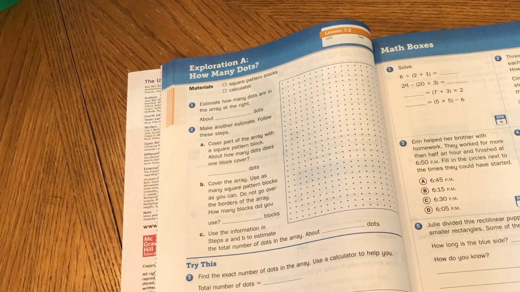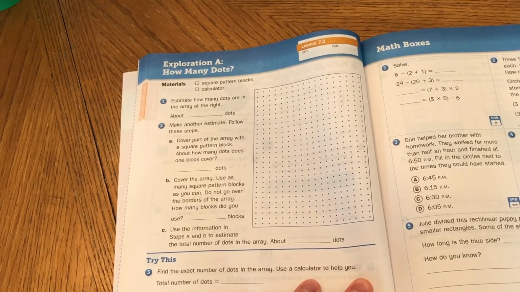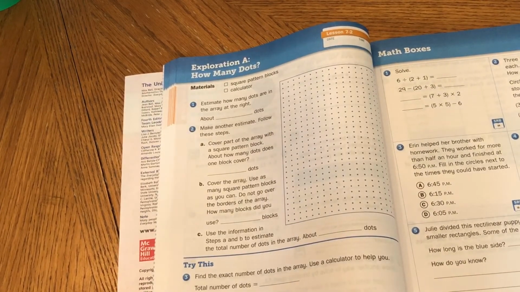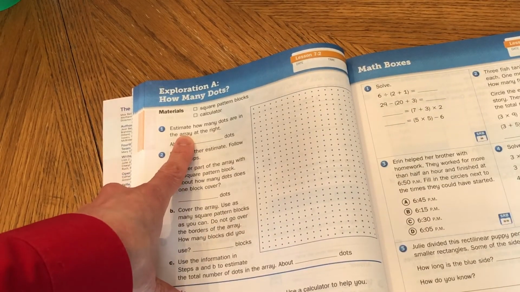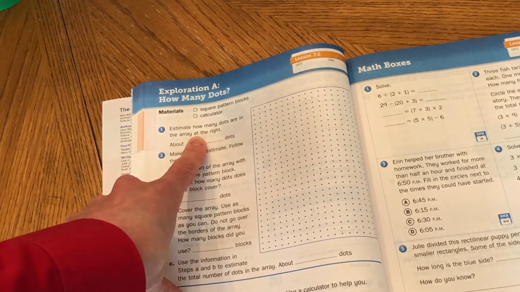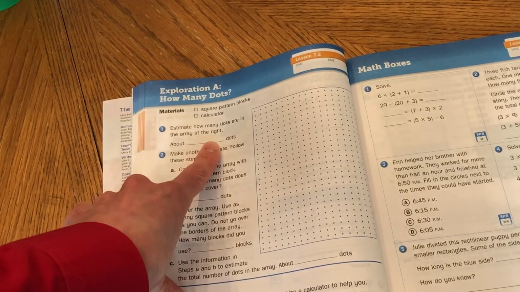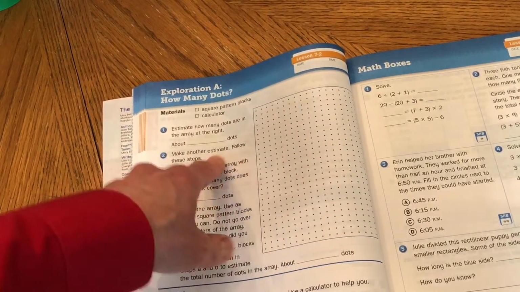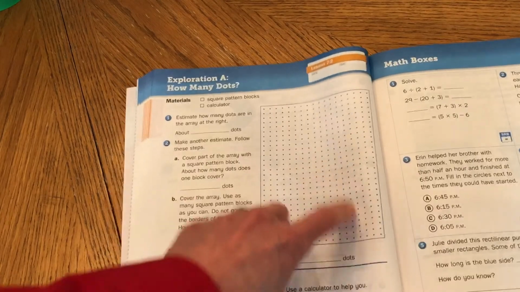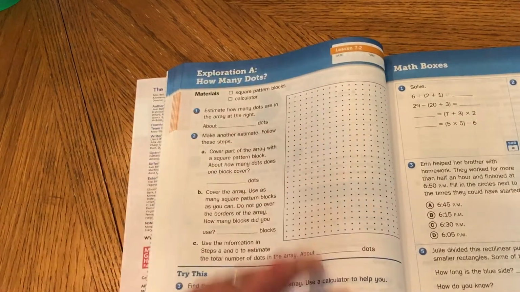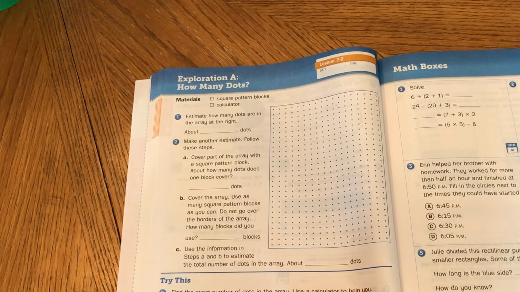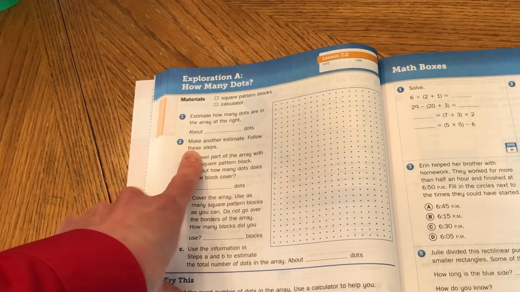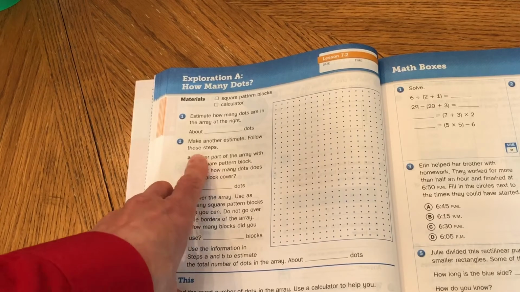And you will find our last exploration here today in your math journal. This is page 222. First thing we're going to do here is to estimate how many dots are in the array at the right. Now, remember, estimate does not mean count them all. Okay, we're going to estimate. So looking at these dots, about how many do you think there are? Okay, and then we're going to be making another estimate. It says, follow these steps.